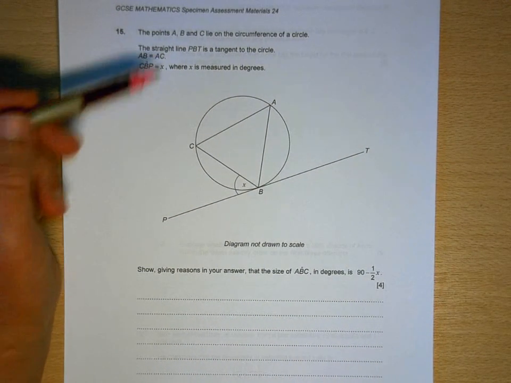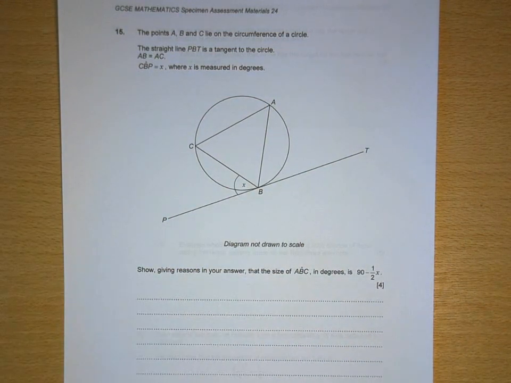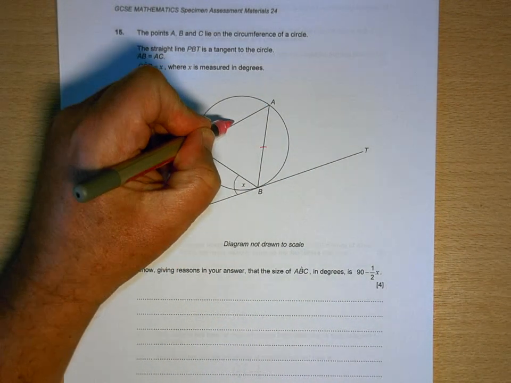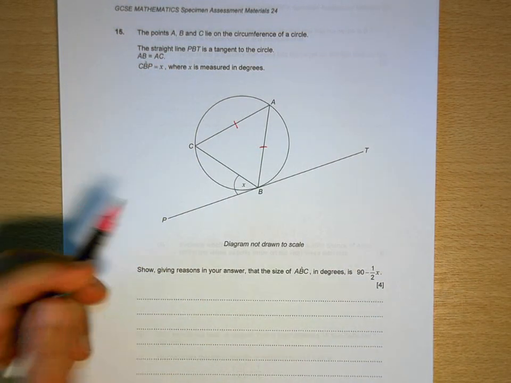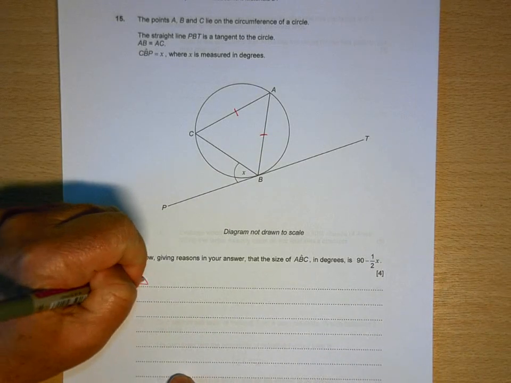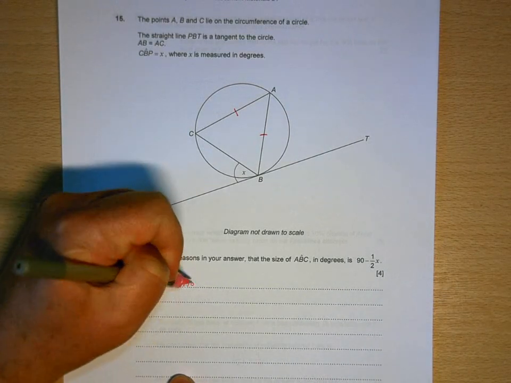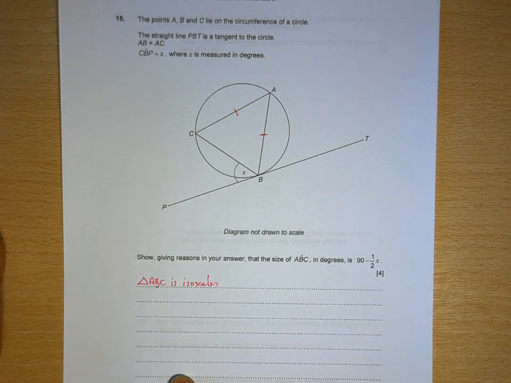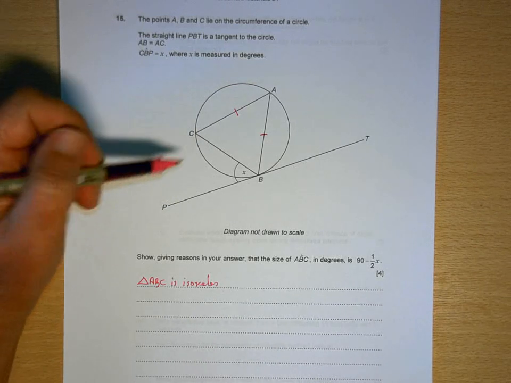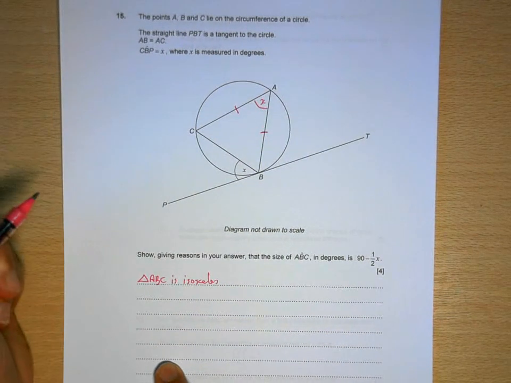So the points A, B and C lie on the circumference of a circle. So there's my circle, ABC. Straight line PBT is a tangent to the circle, and AB is equal to AC. Okay, so if I put those little tick marks on there to show that, which means that that triangle is an isosceles triangle. So triangle ABC is isosceles. That'll come back to be useful. So using that alternate segment theorem, if that's X, then that angle there is X.